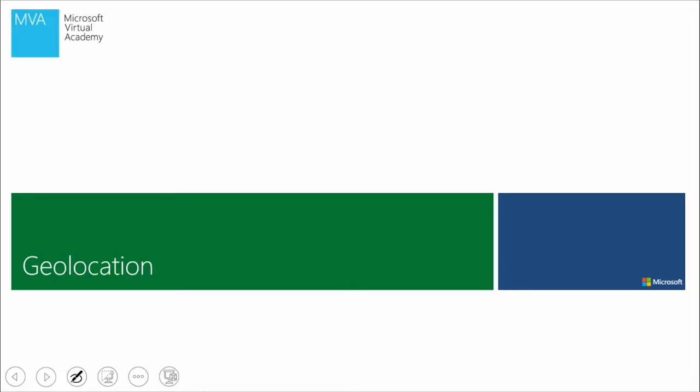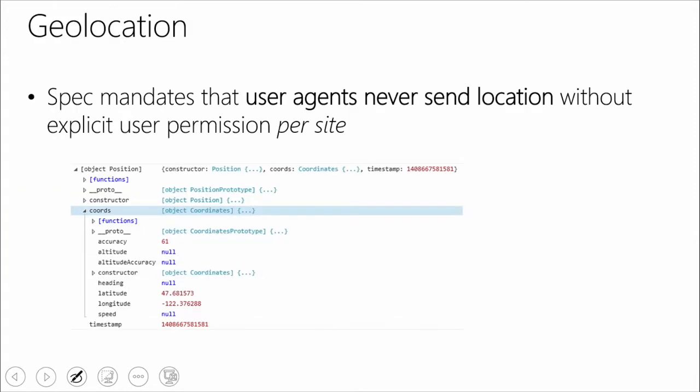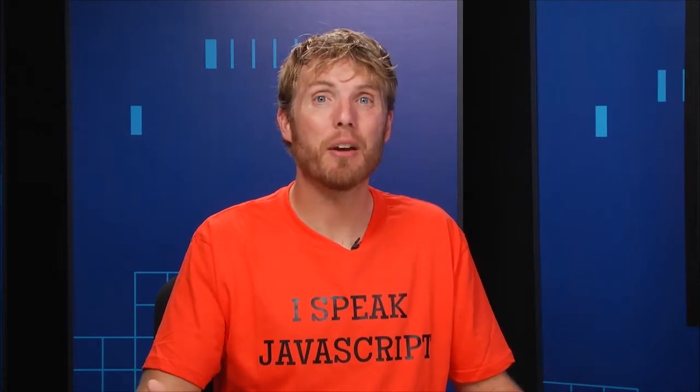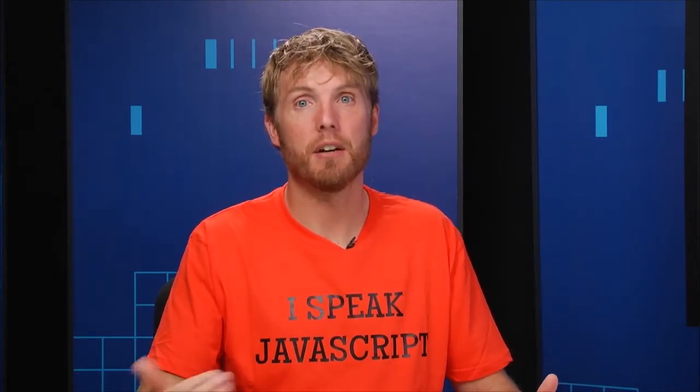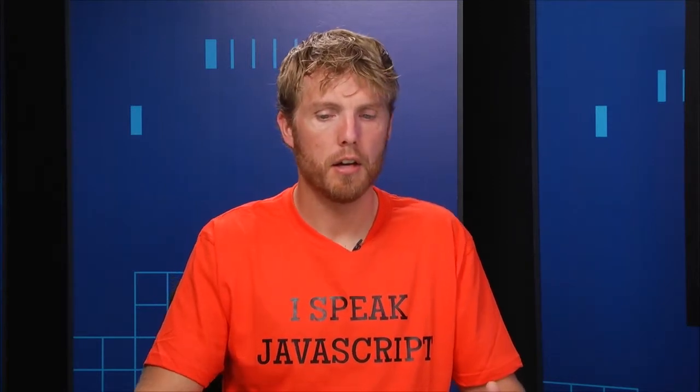And then the last one I want to show you is geolocation. So this is another of the core APIs that is available to you and is super exciting because this is really neat that you as a web developer can make a website and actually find out where in the world somebody is, quite literally. Once again, it does mandate that the user agent, we're talking about the browser, never sends location information without explicit user permission per site. So just because I went to xyz.com and I said, yeah, you can have my location, doesn't mean that when I go to abc.com that it's going to be able to get my location.